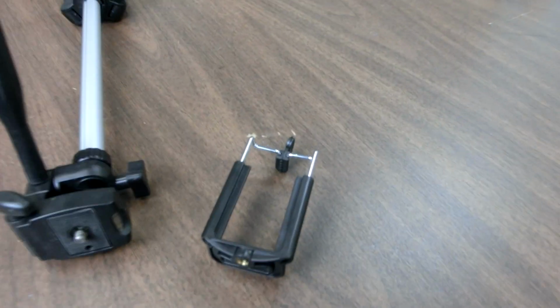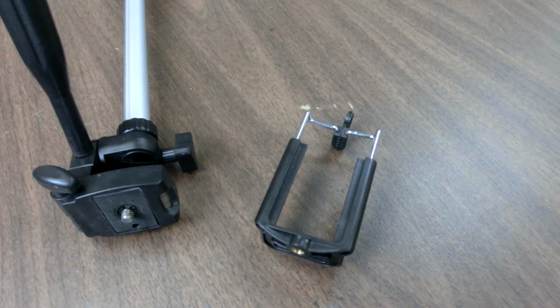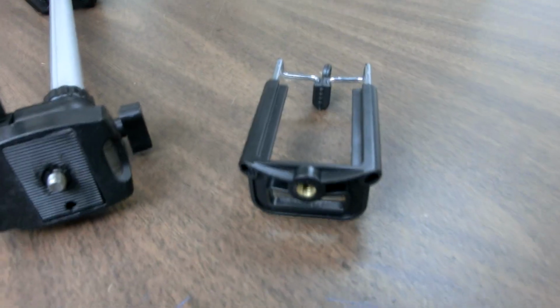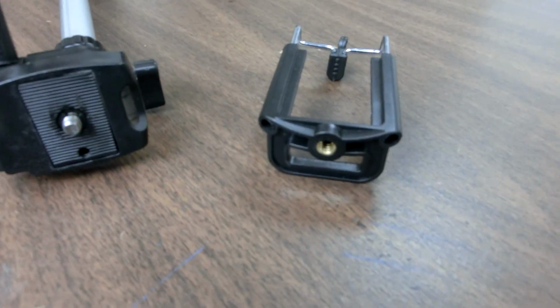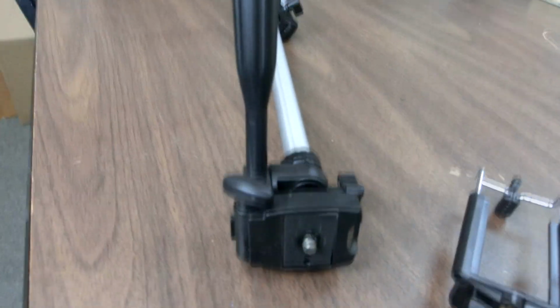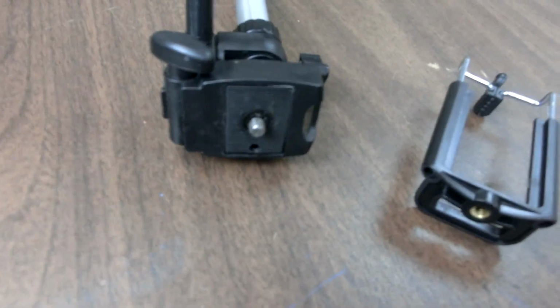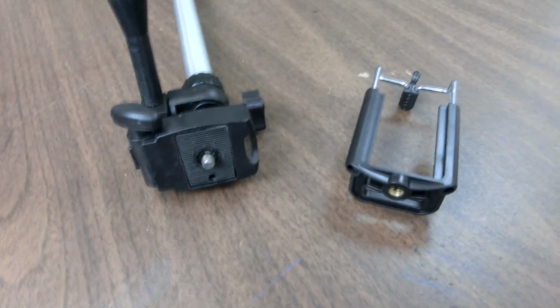Here is an adapter that is normally used to hold a cell phone camera on the end of a selfie stick. It has an insert for a 1/4 20 screw. And here is a cheap tripod that has a 1/4 20 mounting screw so that various mounts and adapters can be attached.